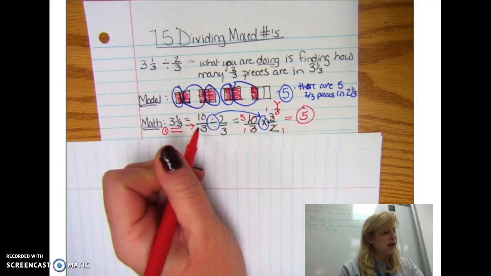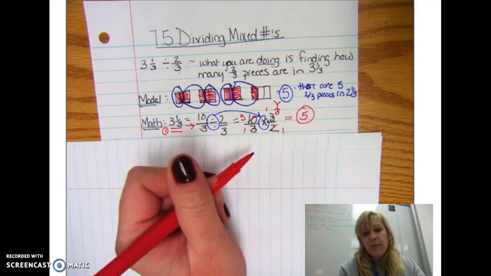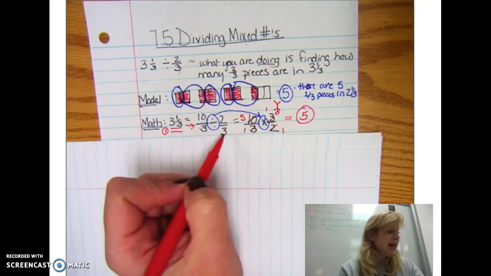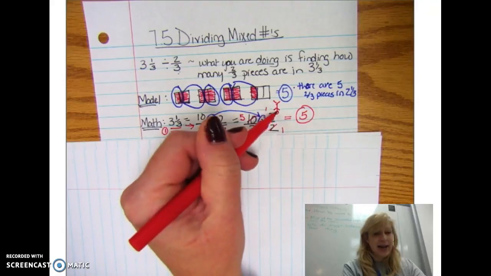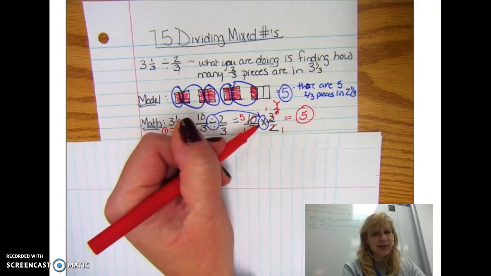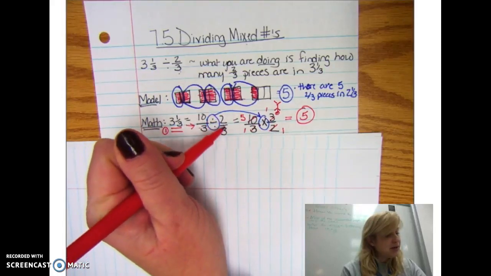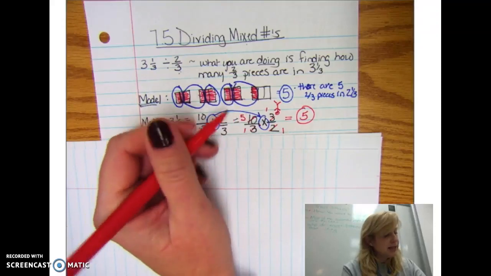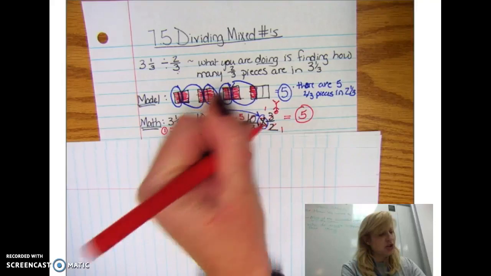Okay, so then what I did from here is I sang the little song in my head. The number you're dividing by, dividing by, dividing by, the number you're dividing by, turn upside down and multiply. So I flipped my 2/3 to 3/2, and you can see the next thing I did was my ninja star reduction.